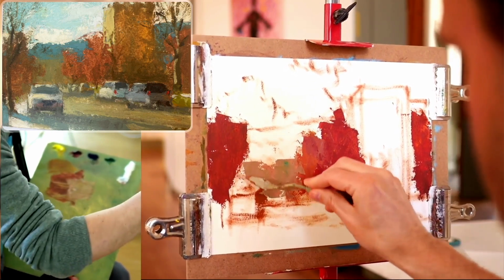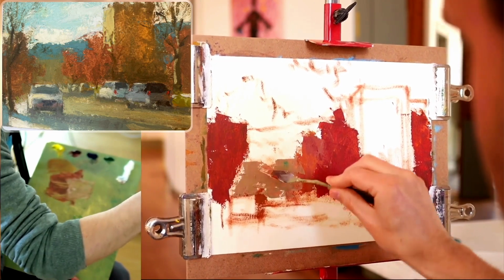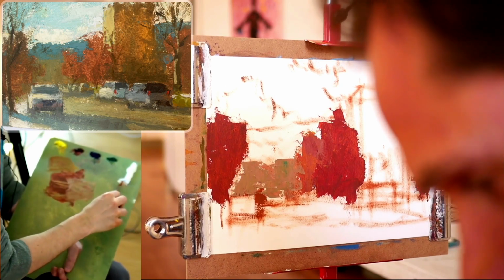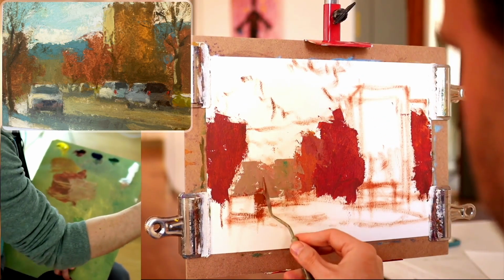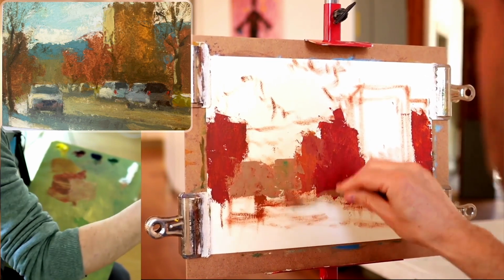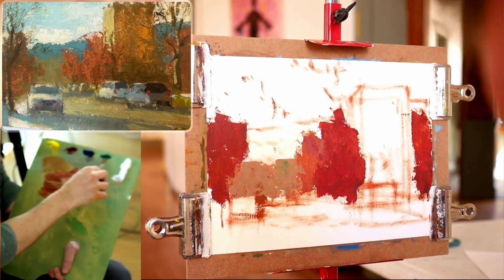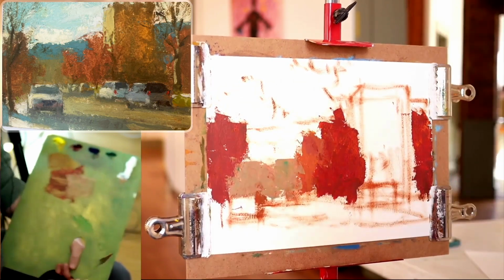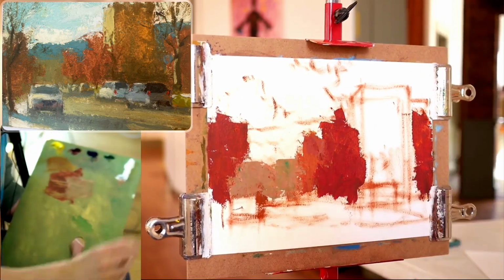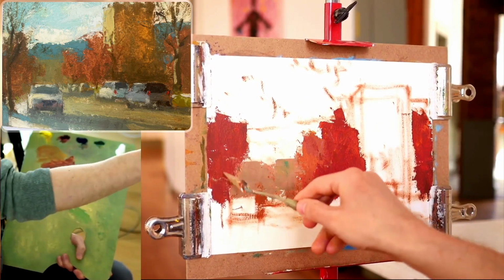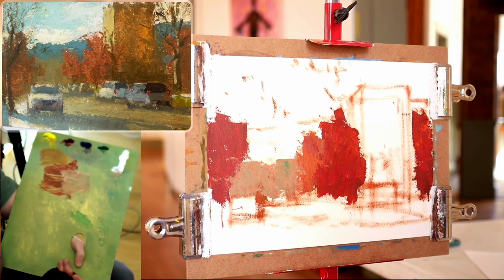I'm not worried about being in the lines. You can see I got a little red coming through there because I picked up some color, and that's fine. I'm not worried about it. I can change it later. I'm going to try to do a little bit of green here. Scrape, scrape, scrape, just to bring them together. You can see they're creating a softness that I want and like.